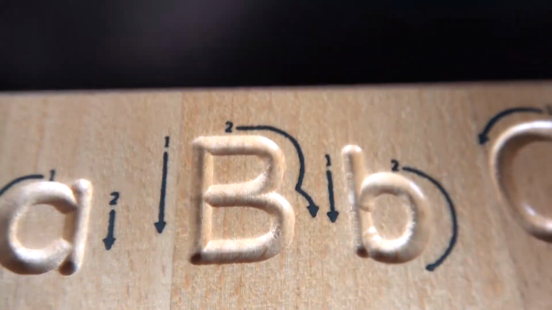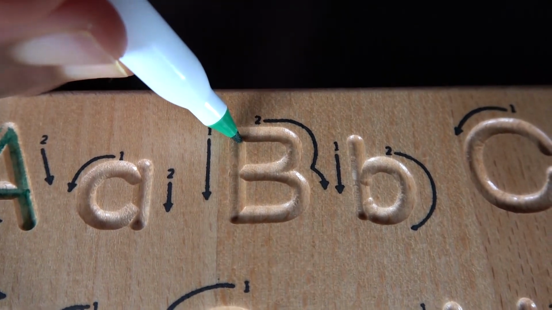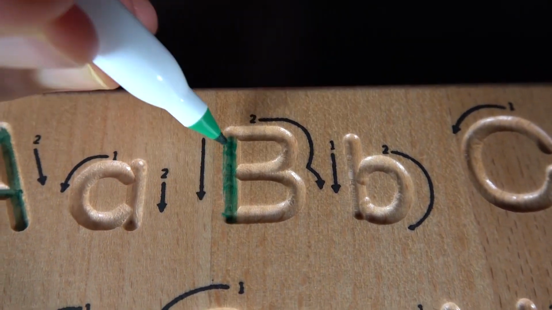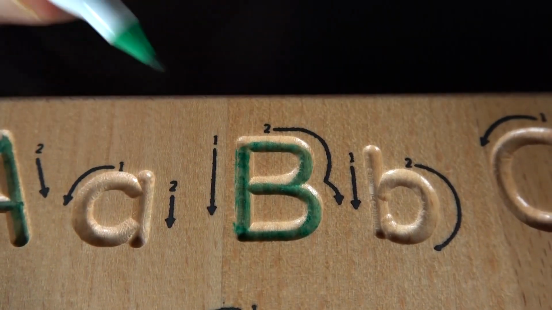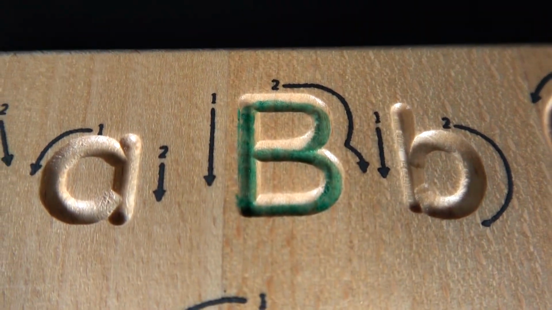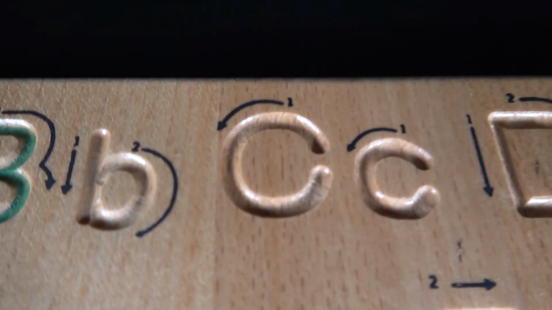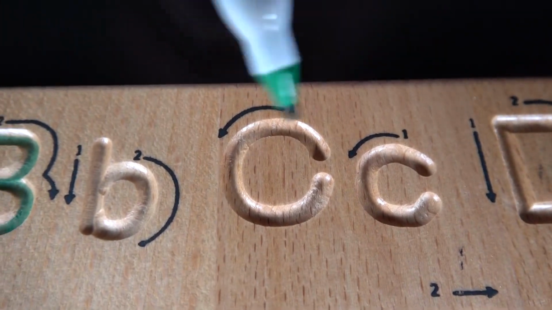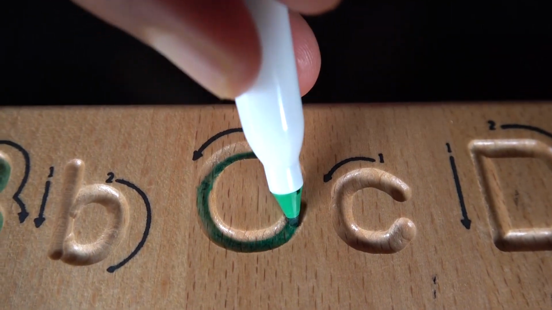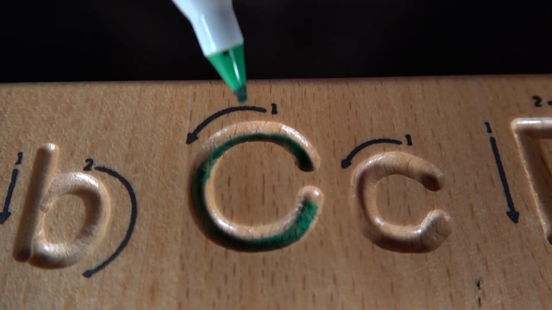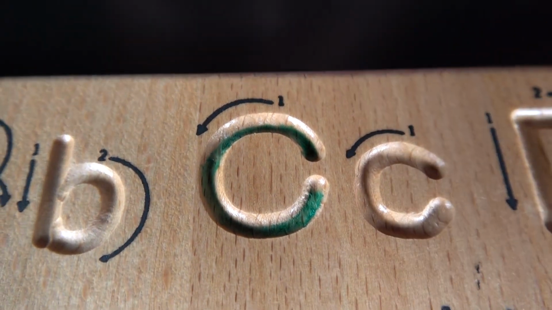We will write uppercase B. This is uppercase B. This is uppercase C. That is the letter C. It is uppercase.